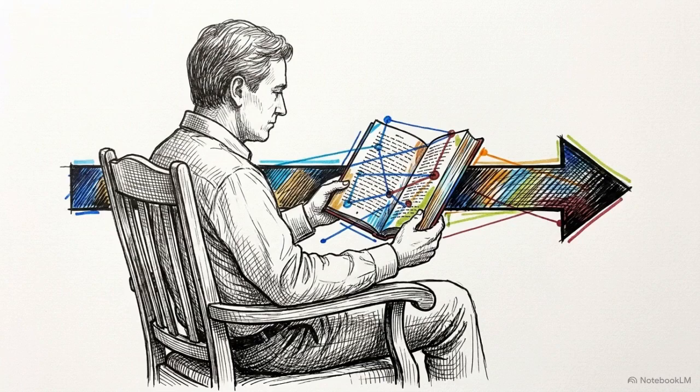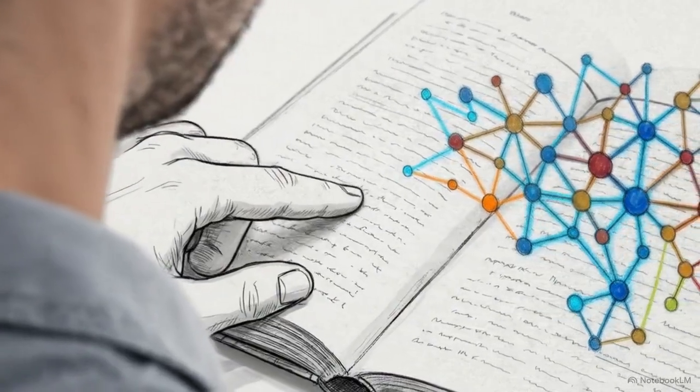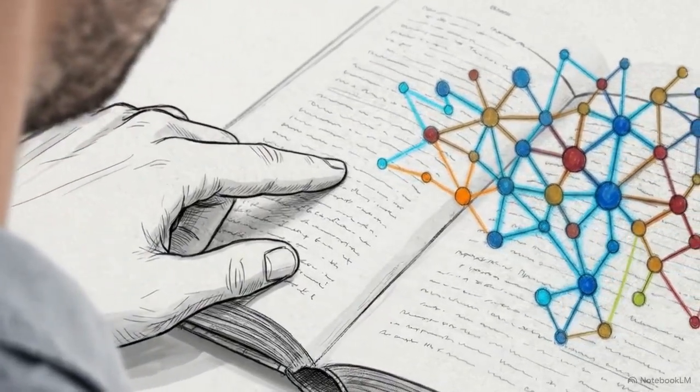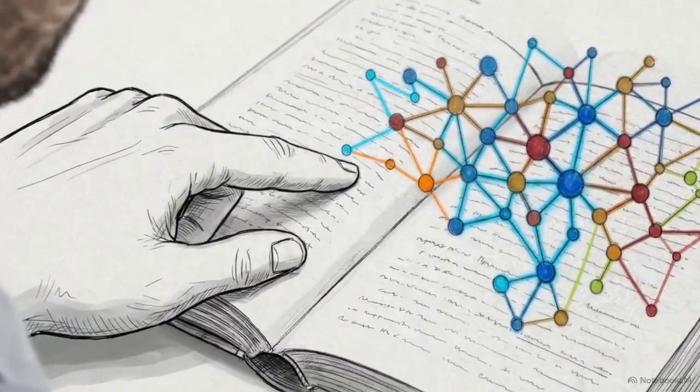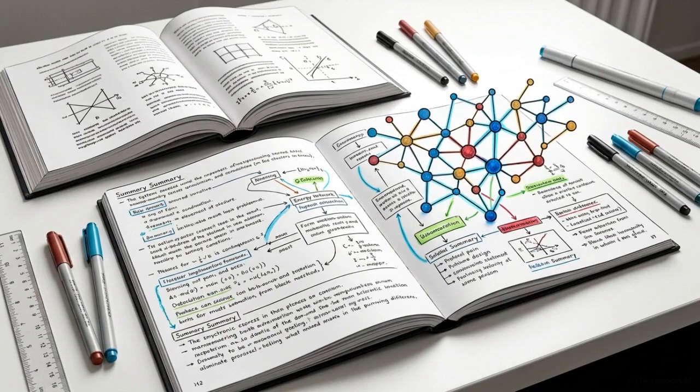For decades, cognitive theories of text comprehension operated on a straightforward assumption. They viewed reading as a linear, continuous effort, where a person starts at the beginning of a text, reads to the end, and builds a complete, homogeneous mental model of the information.